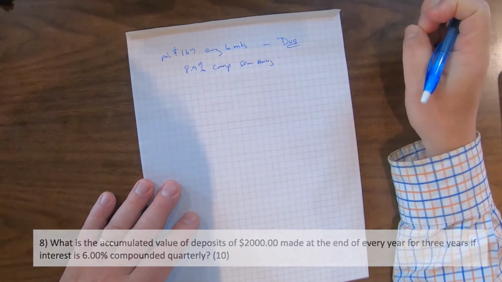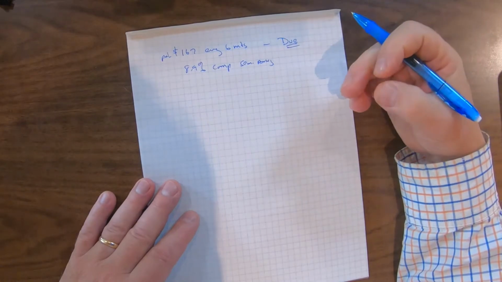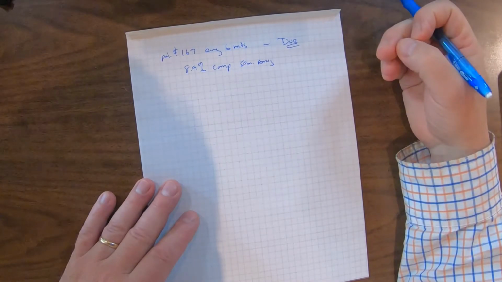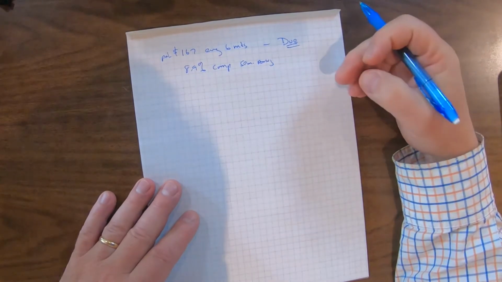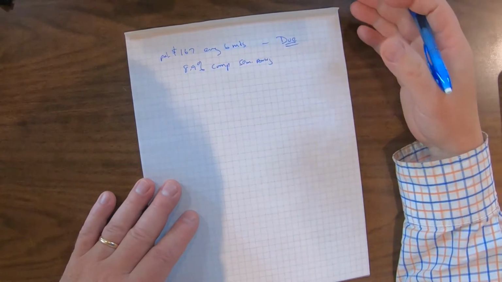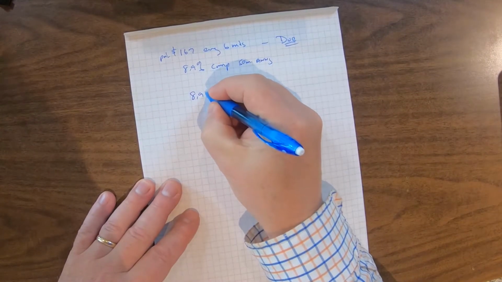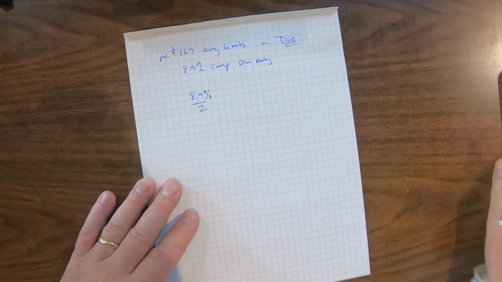What we've got to do in this particular instance is do a little bit of math on the interest rate. 8.9% is the interest rate. It's compounded semi-annually, so we need to take 8.9% and divide it by 2.